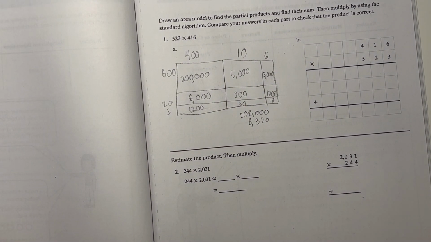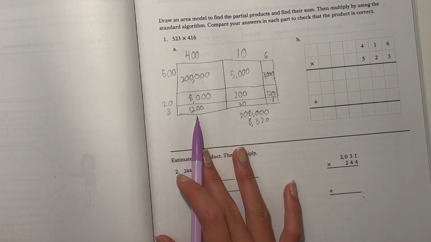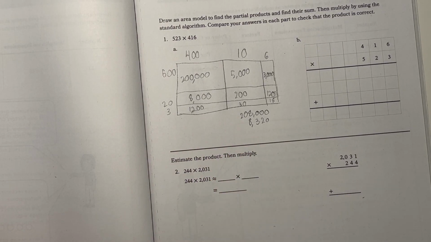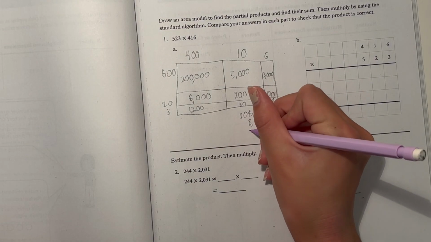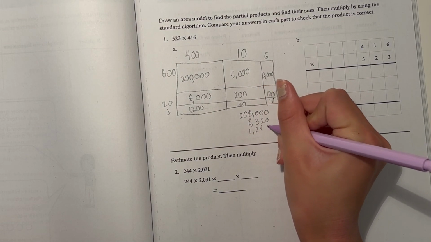And then our last one is 1,200 plus 30 plus 18. So we can do the same exact thing we did before. So 30 plus 18 equals 48. And then 48 plus 1,200 equals 1,248. So our last number is 1,248.